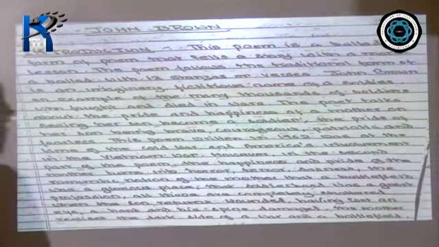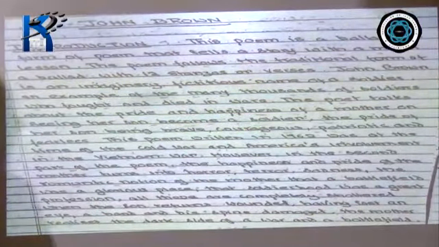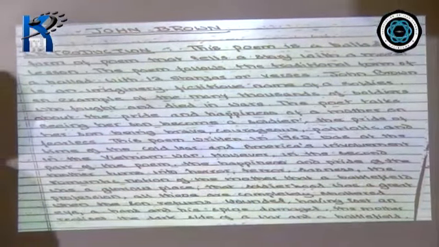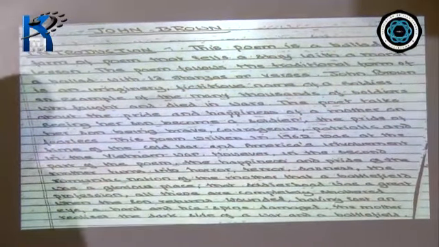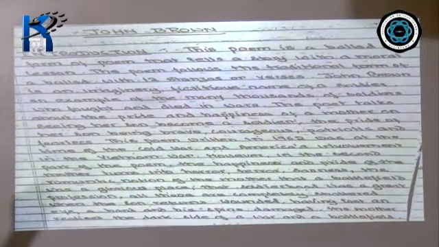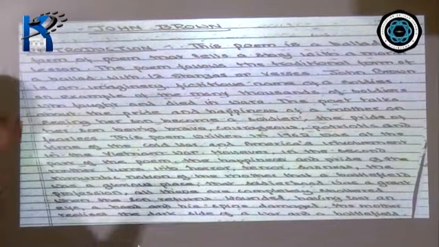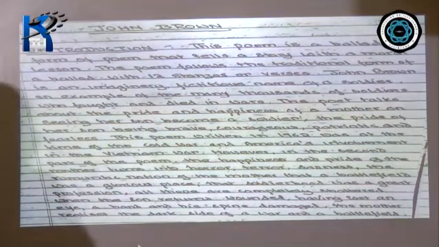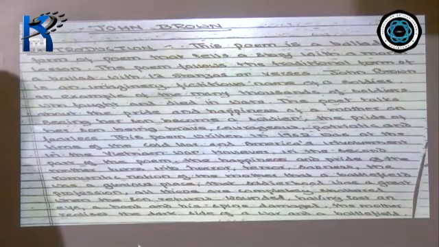Now, before I begin with the poem, certain things again you will have to keep in mind. First of all, when you look at the title of the poem, John Brown, obviously it's the name of a character, the central character in the poem, who was a soldier, who went to fight in a war and returned home wounded, injured, maimed, disfigured.